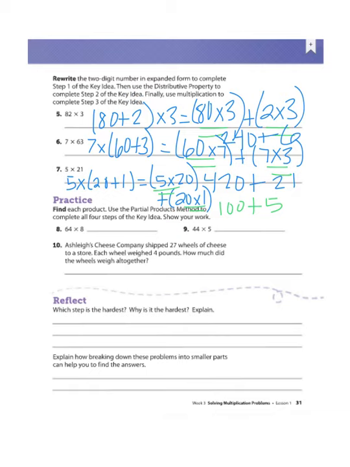5. So on the practice, it says find each product using the partial product method. For here, instead of having to do the partial product method, I want you to take a breather, and I just want you to, you can use a calculator and solve those two problems. Number 10 says Ashley's Cheese Company shipped 27 wheels of cheese to a store. Each wheel weighed 4 pounds. How much did the wheels weigh altogether?